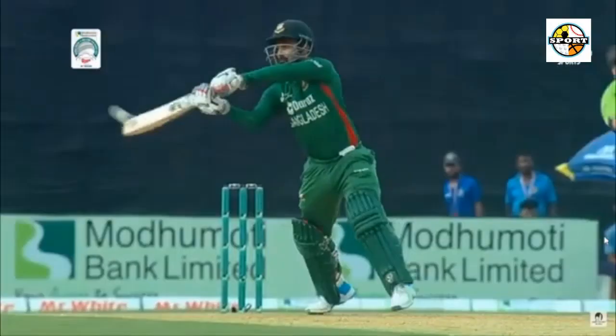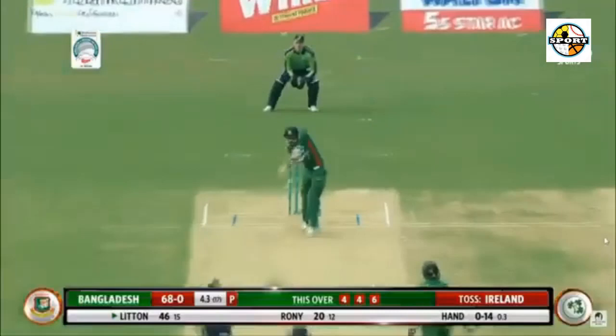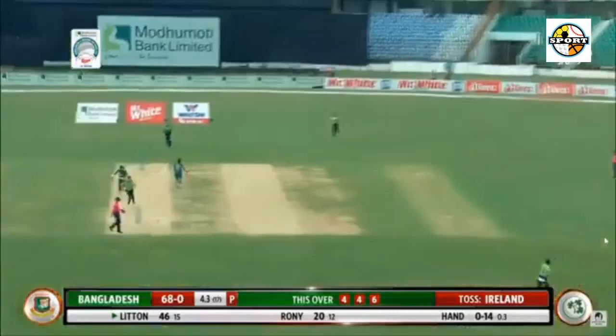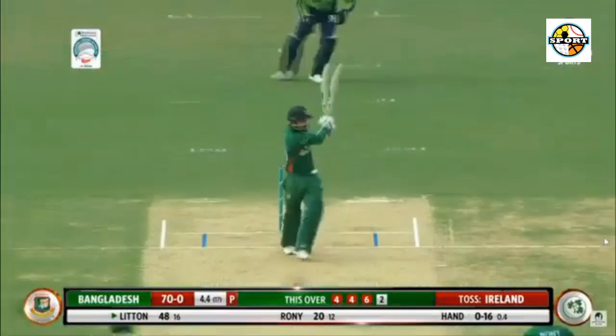9.2 Benjamin White to Rony Talukdar. Out caught by Mark Adair. Ireland finally have a breakthrough. Floated up full on off. Talukdar looked to smack that over long on but he didn't hit it cleanly, went off the bottom end and Adair made no mistake after settling under it at long on. Breaks a fabulous opening stand and gives Ireland some room to breathe.